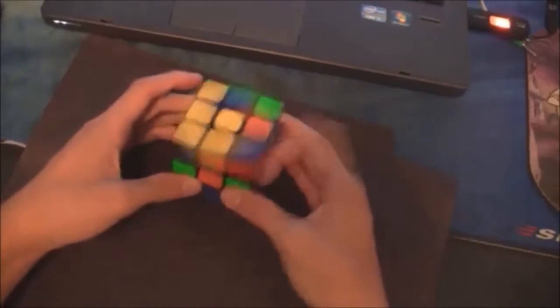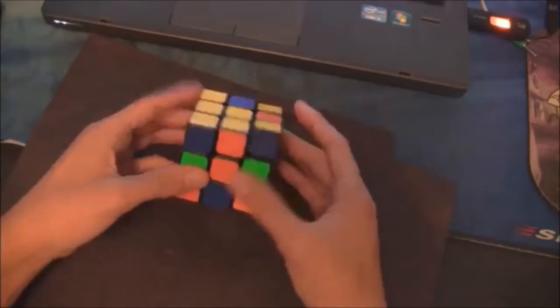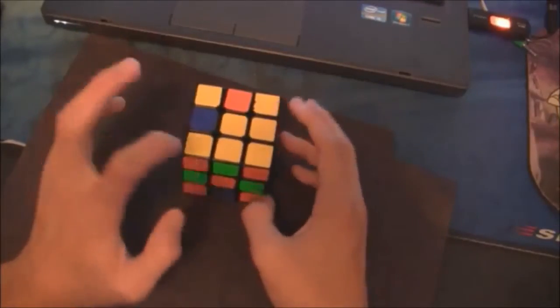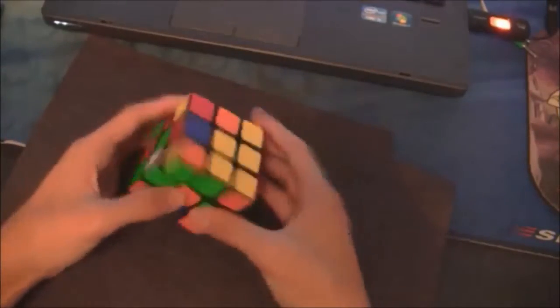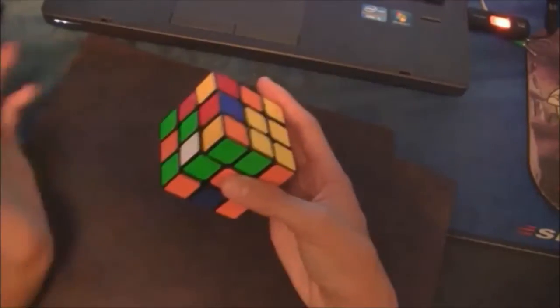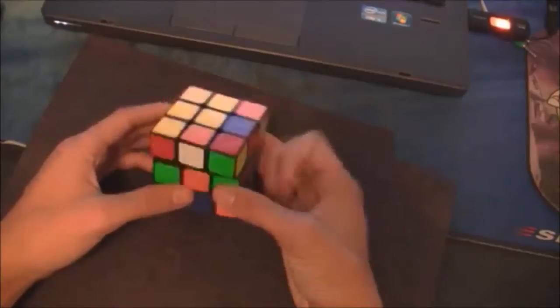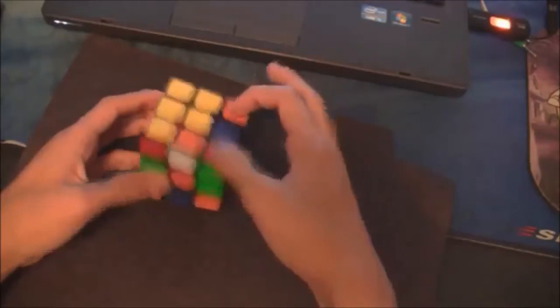So what you do is you first set it up so they're both right here, and then you do that algorithm. So it's a righty anti-sune, a lefty anti-sune, and now you undo the setup move. Okay, so the same can be applied to this piece. I see it has orange on top, and I see that these two yellows are facing the same way. So again, you just set it up so they're right here and here, and then do that algorithm.